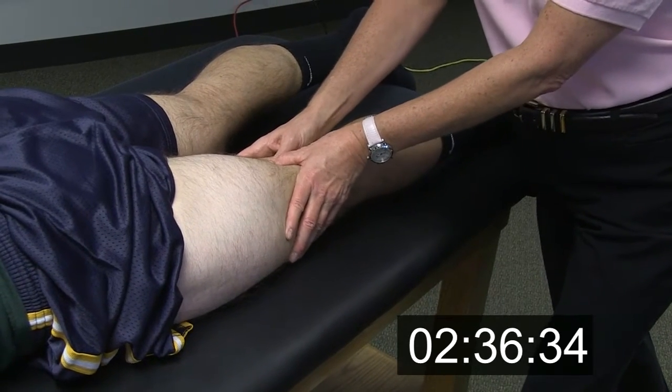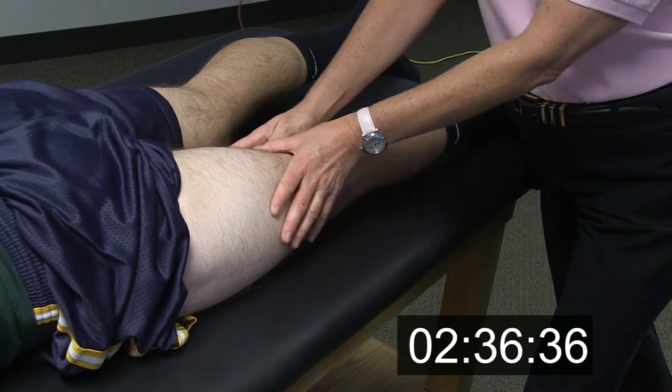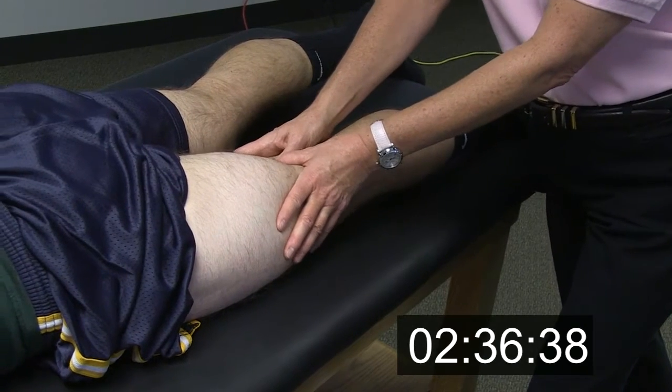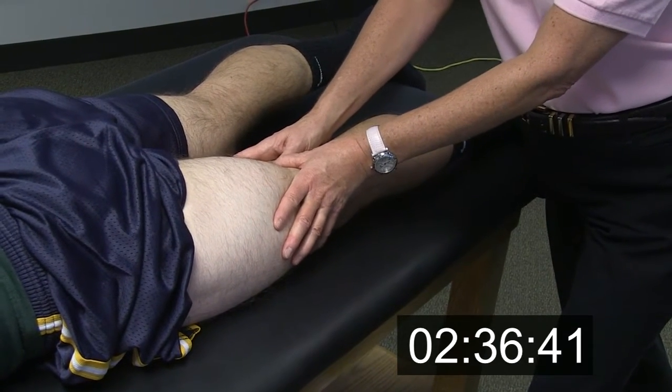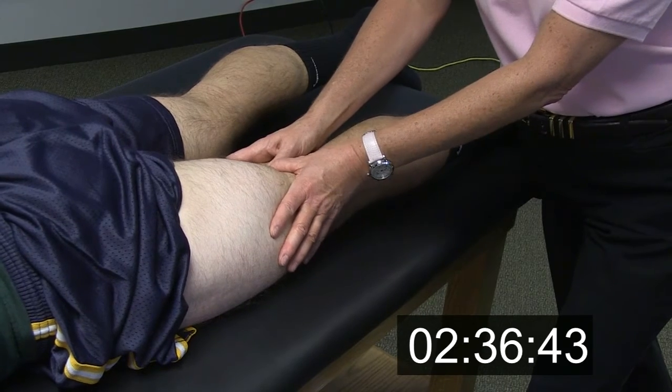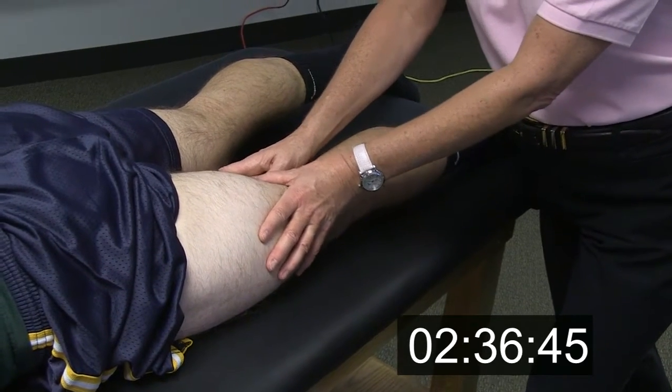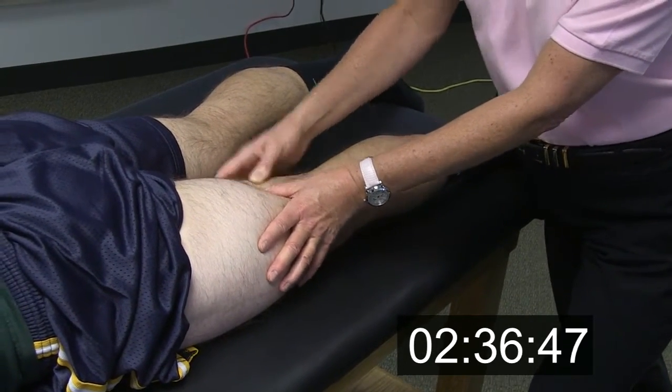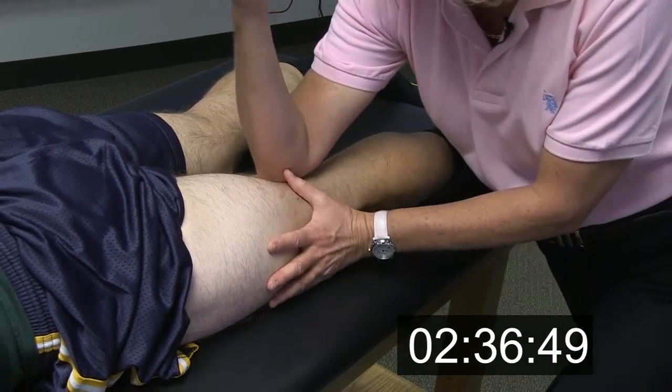So it could be thumb over thumb to protect my thumbs and circular friction. And again, for the demo, I'm doing this quickly. With a patient, I might be here 10, 15, 20, whatever seconds. That starts to soften, I move on. In the next spot, that starts to soften. Oh, it got tight, my finger's getting tired. Let me try an elbow in there.